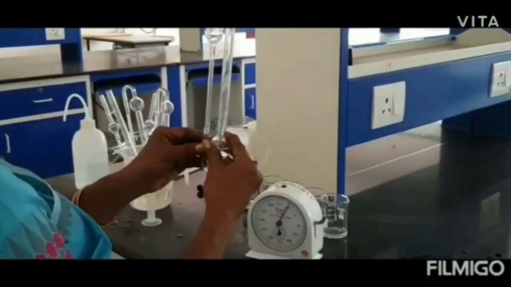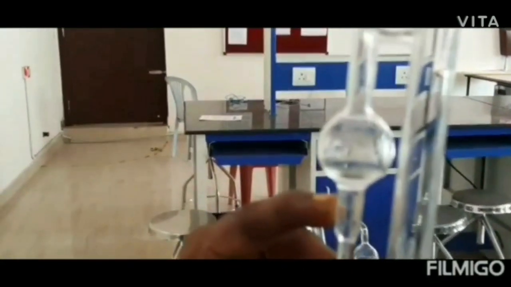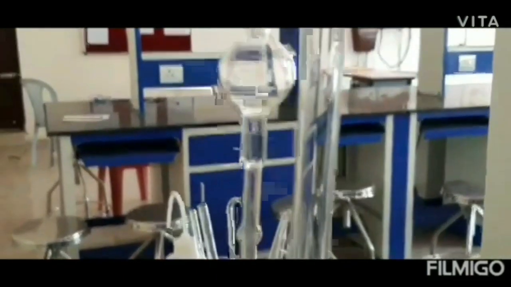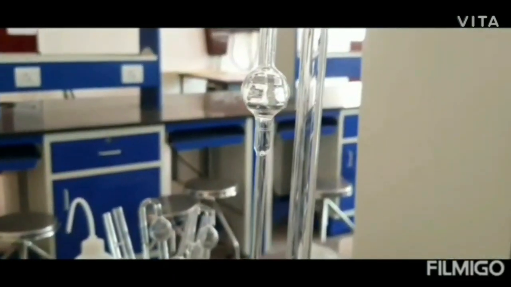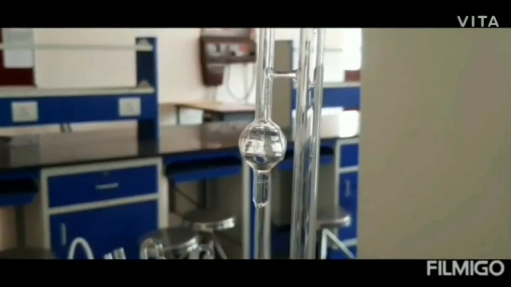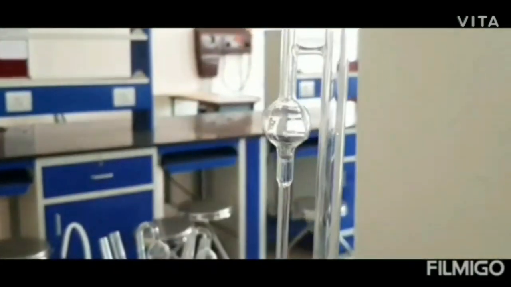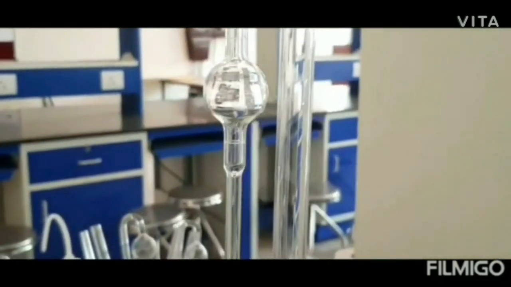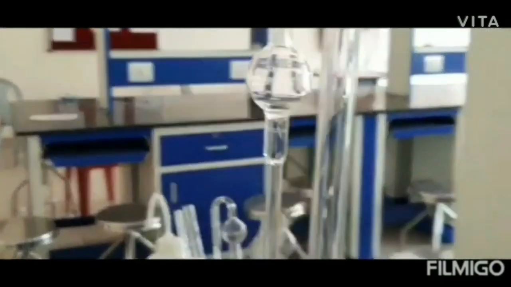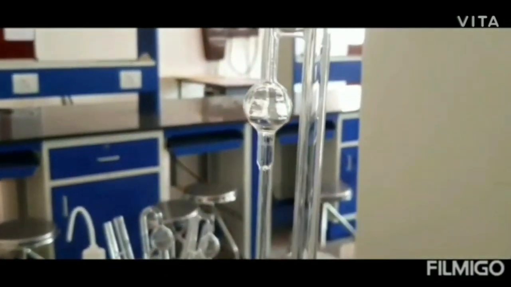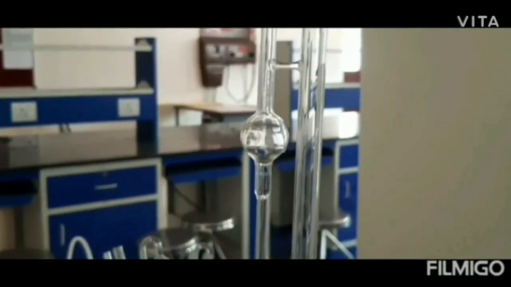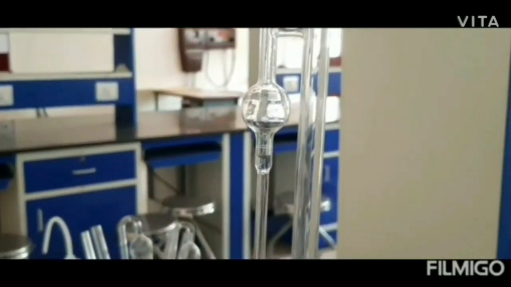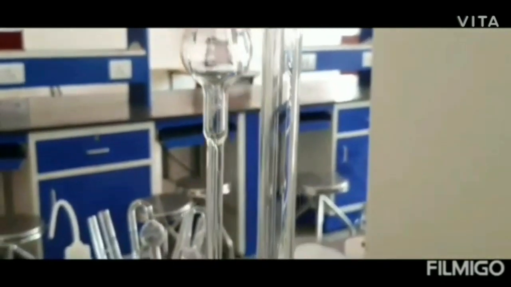Until then we have to hold the viscometer straight. We should not shake the viscometer. We should not disturb it. When it reaches the lower marking, at that time we have to stop the stopwatch. The same way we need to find the flow time for all other concentrations of polymer solution. Okay, and then we need to tabulate.